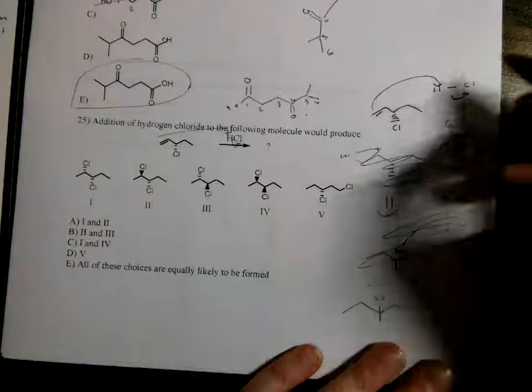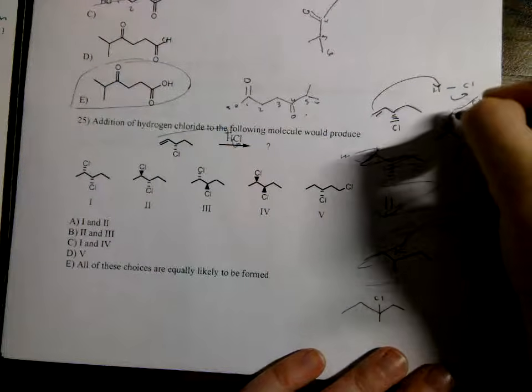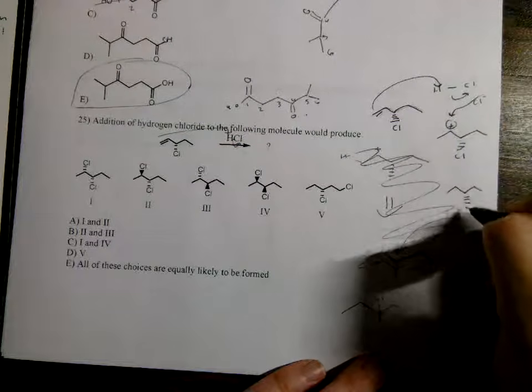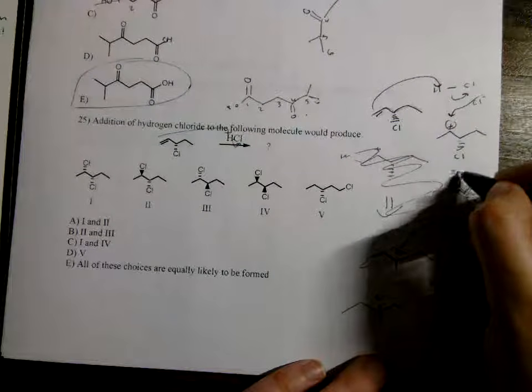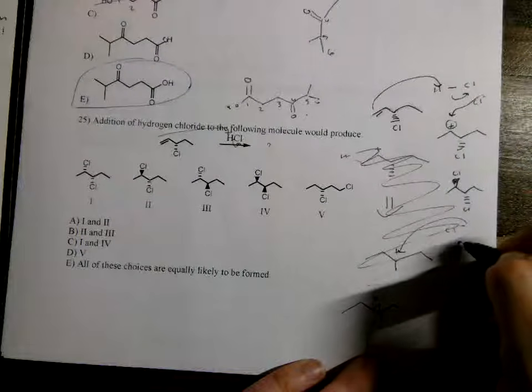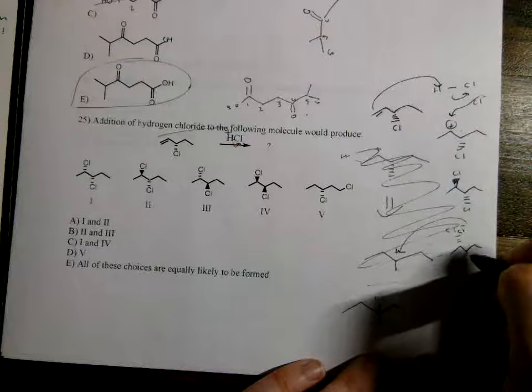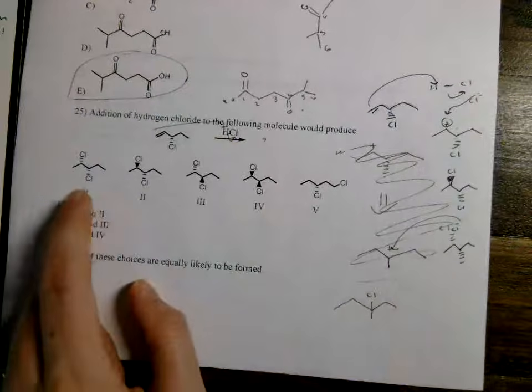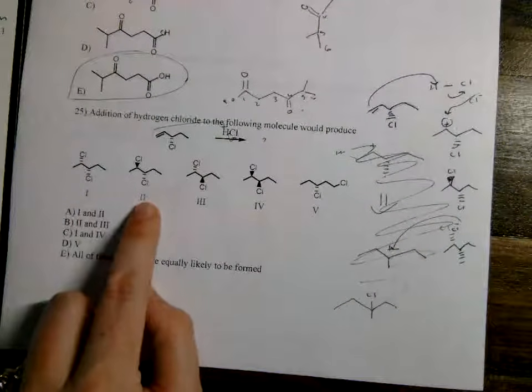So because this is a carbocation, your chlorine can attack from the top or the bottom, which means you'll get both your chlorine as a wedge and your chlorine as a dash, but it won't do anything to this other chlorine. So both answer choice 1 and 2 are correct.